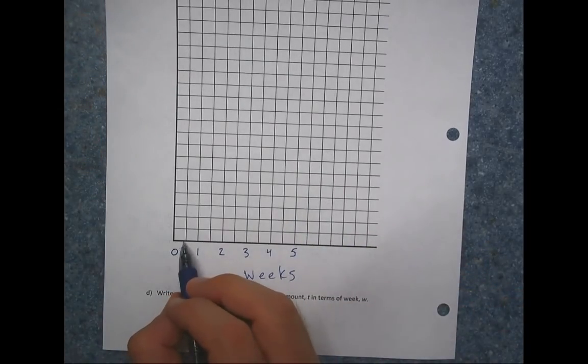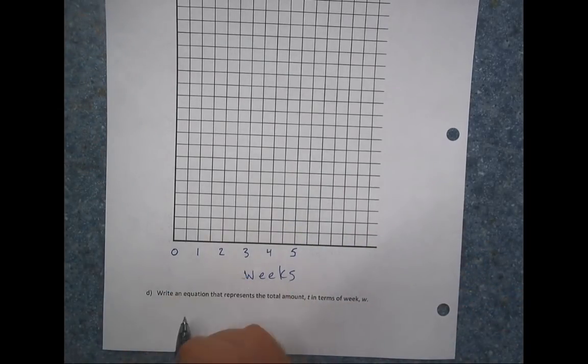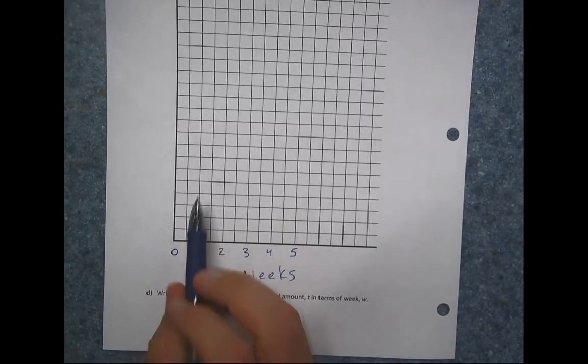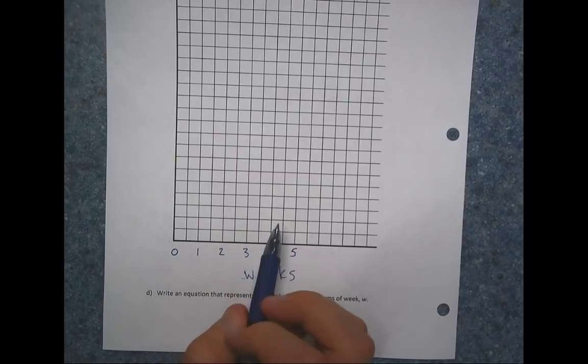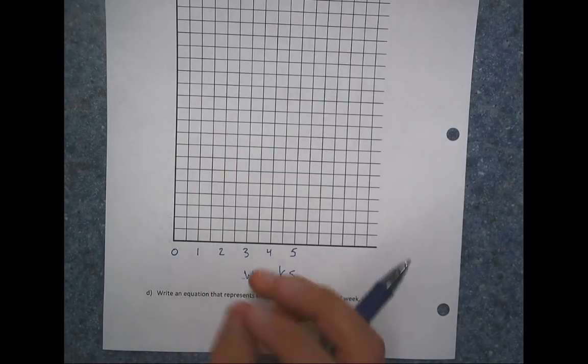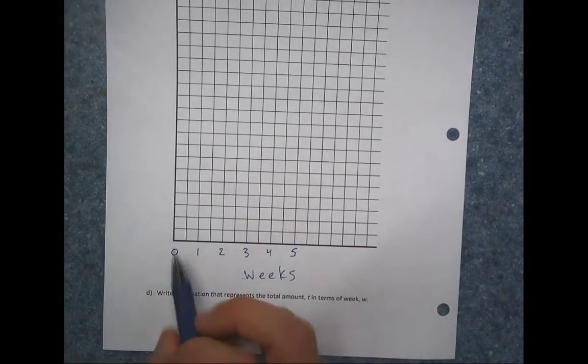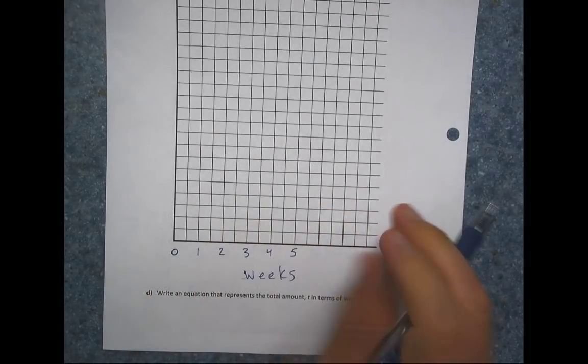So technically, every single line is a half a week. But again, we're not plotting half weeks. This is going to be a discrete graph where the dots are just going to be on each particular week. We're not going to connect them because he's not adding money throughout the week. It's once a week, once a week, once a week.